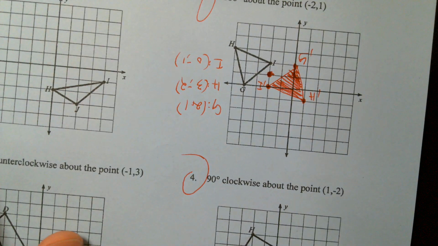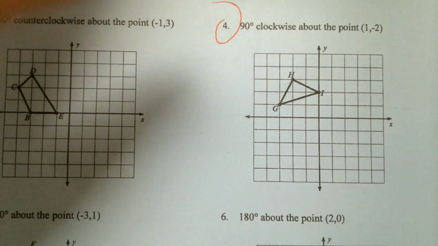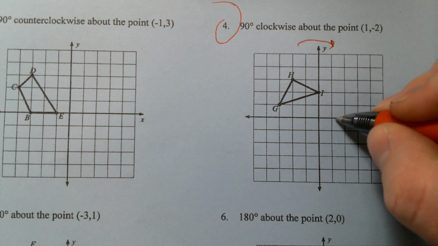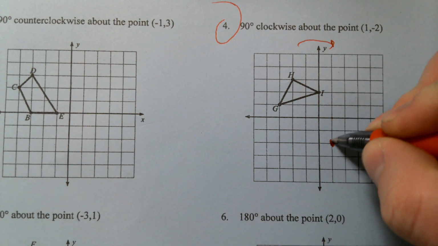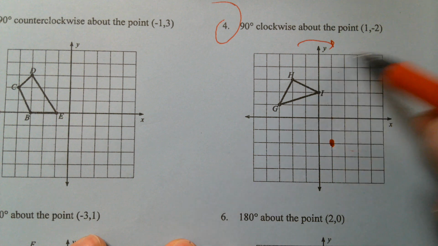Give me a thumbs up. That's what you got for number 2. Nice. Good. Number 4, a little weird because it goes off the graph, but that's all right. 90 clockwise, turning over to the right from 1, -2. Okay. 90 degrees clockwise. I'm going to end up somewhere over here, right? Somewhere over here.